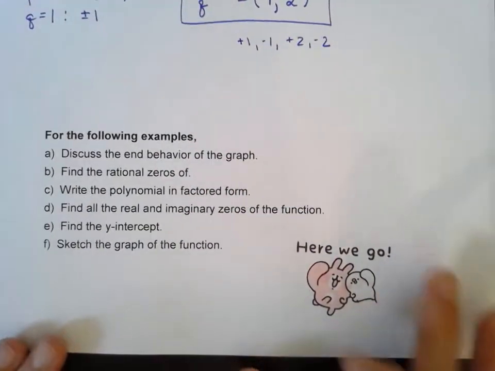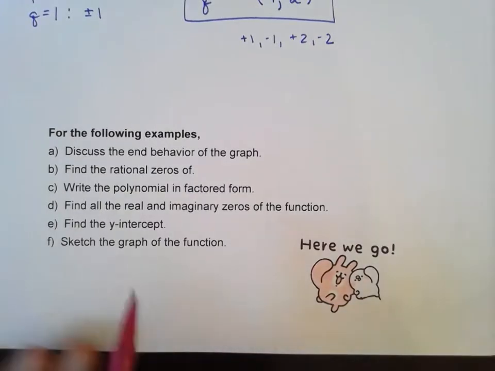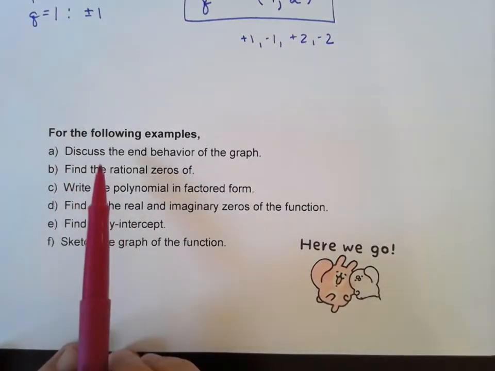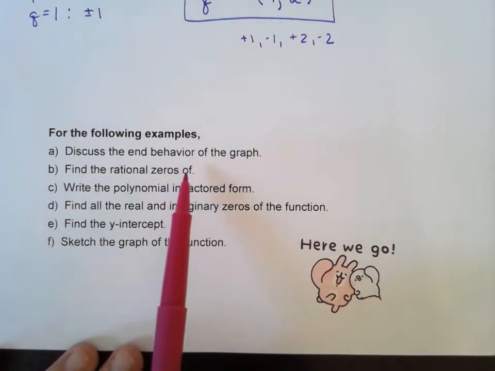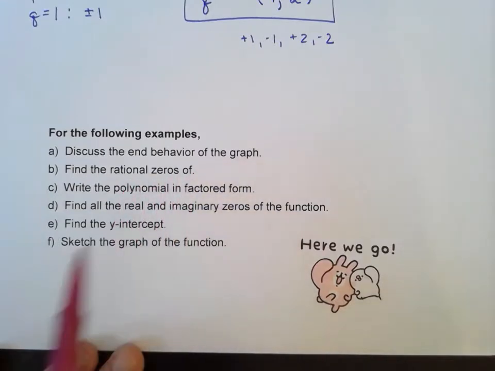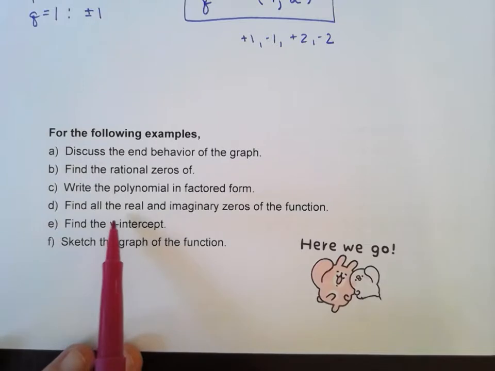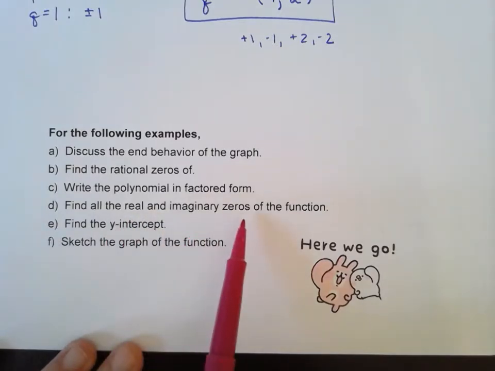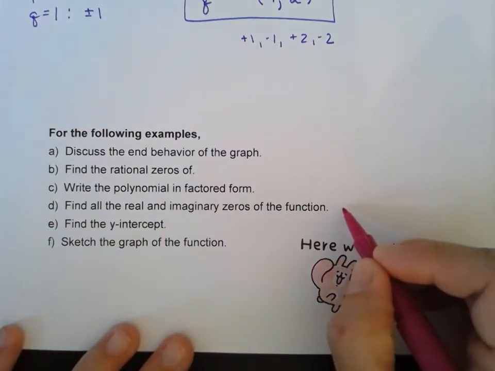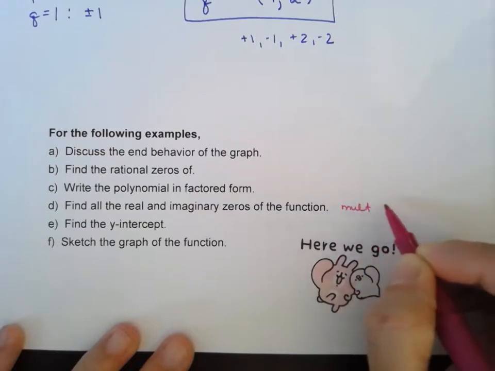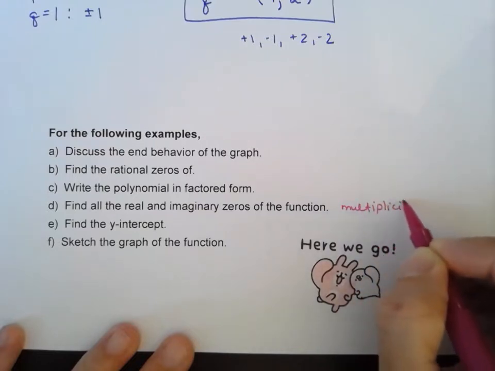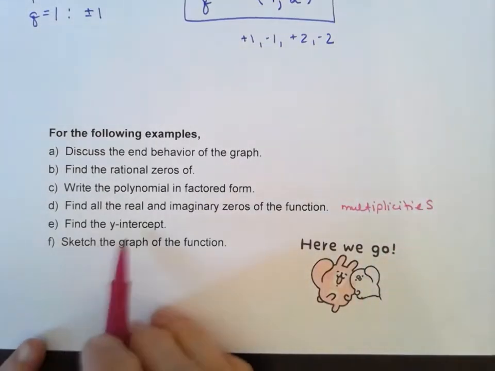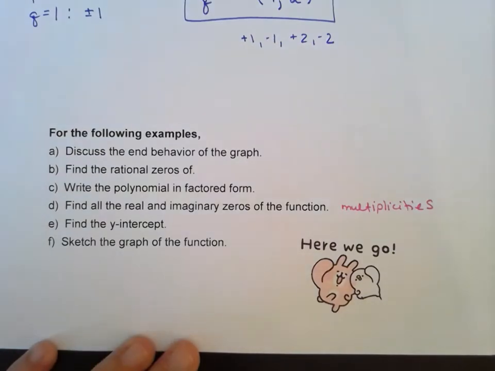Alright. In these next few examples, we are going to do A through F. We're going to figure out the end behavior of our graph, find all the zeros, completely factor our polynomial. We're going to find all the real and imaginary zeros. We're also going to look at their multiplicities. We're going to find the y-intercept, and we're going to sketch the function.